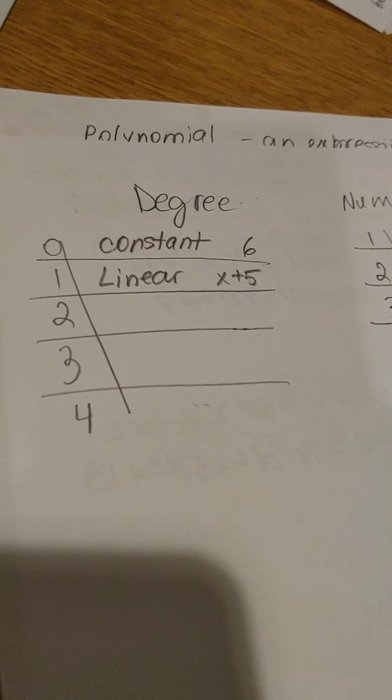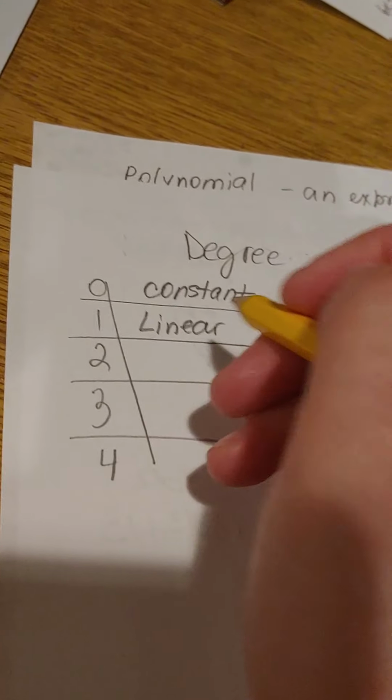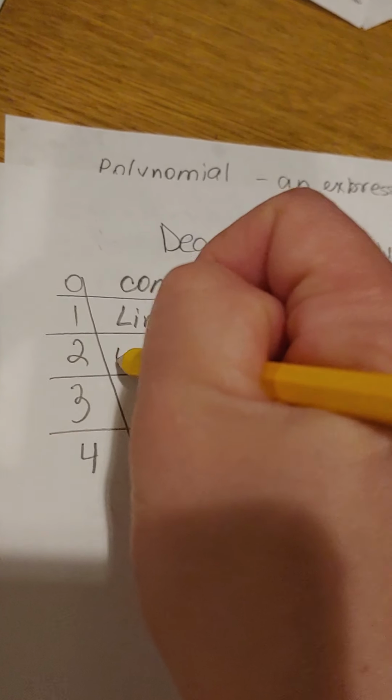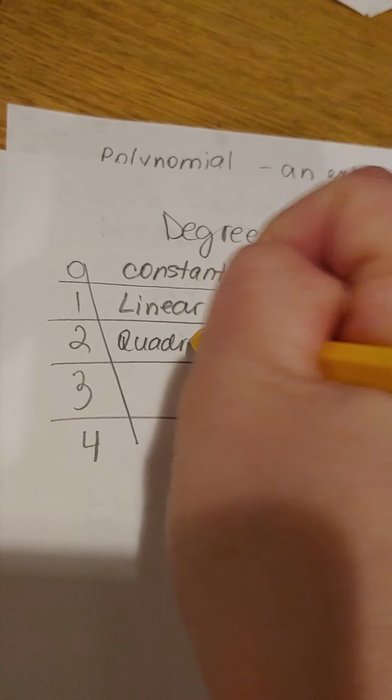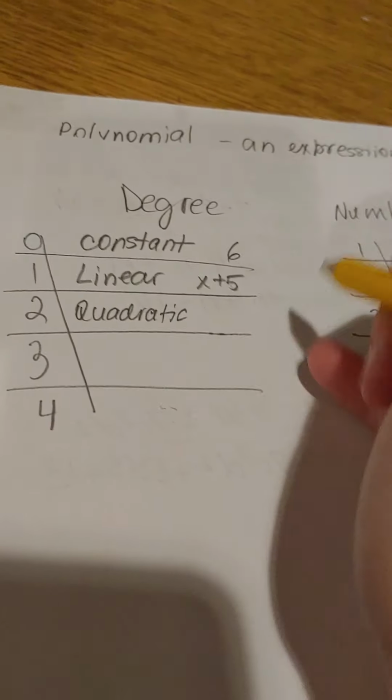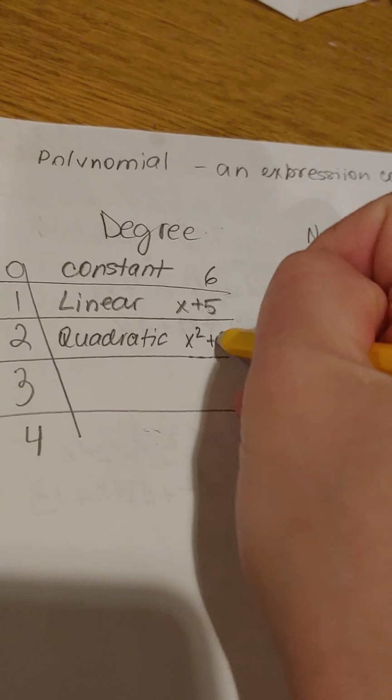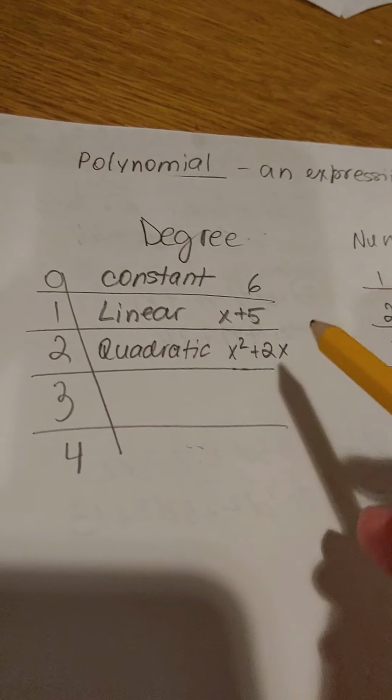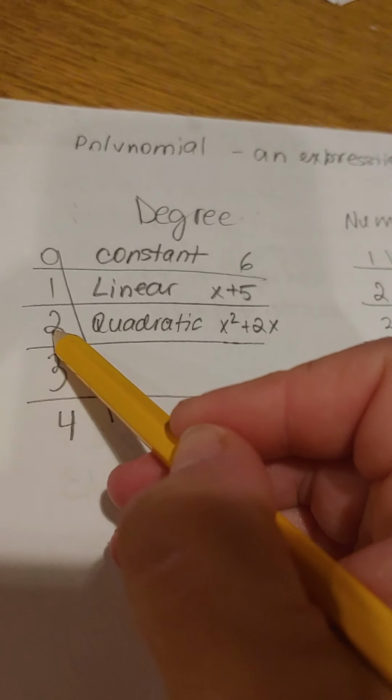A first degree polynomial is linear. For example, x plus 5. X is to the first power. There's no x squared or anything like that. Then the next one is quadratic. For example, x squared plus 2x would be quadratic because the highest power is 2.